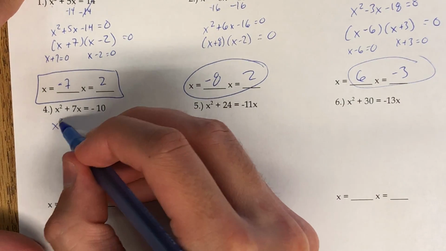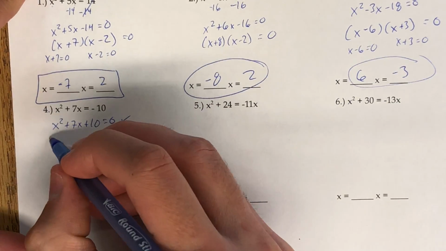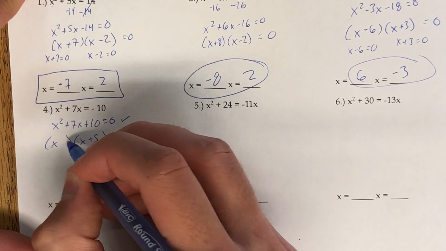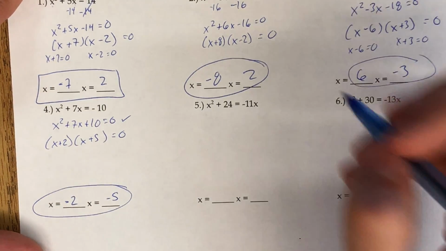Add 10 to both sides, we get x squared plus 7x plus 10 equals 0. Since it's set equal to 0, we can factor. So we look for numbers that multiply to 10, add to 7. So those would be 5 and 2. And our roots would be negative 5 and negative 2.